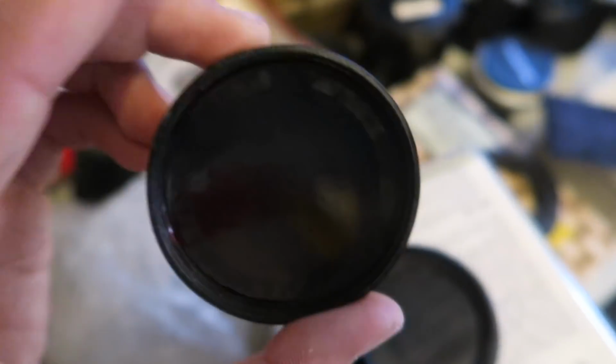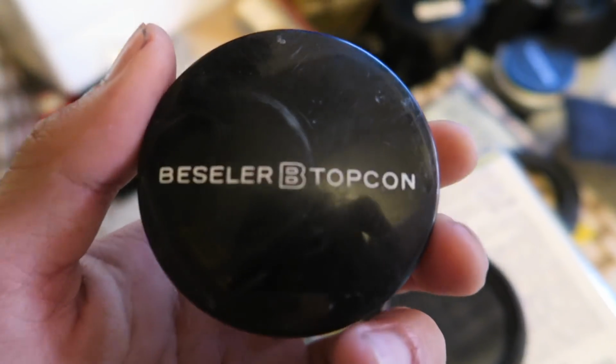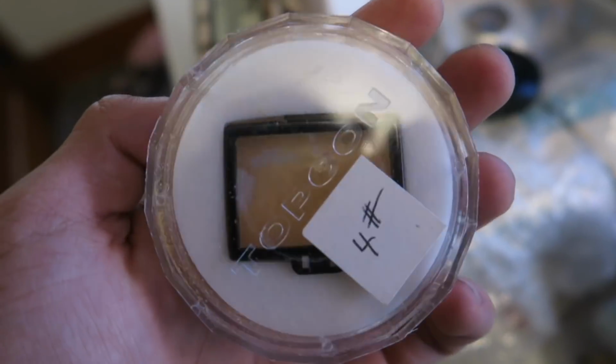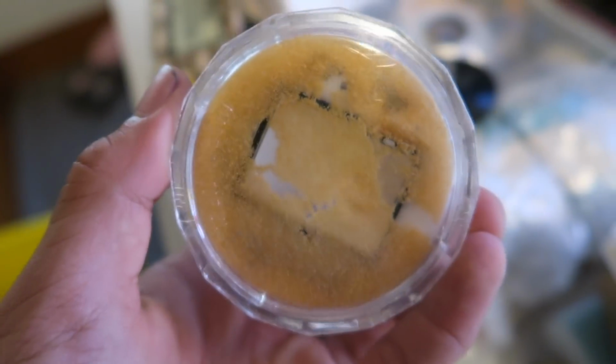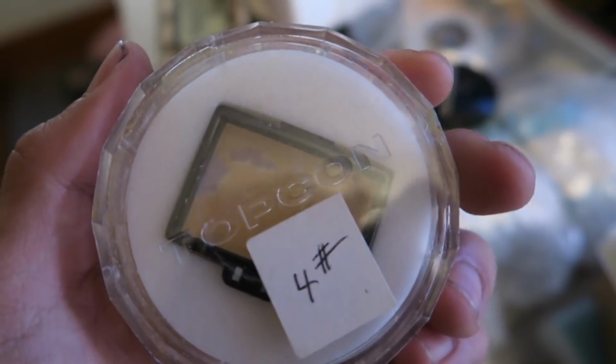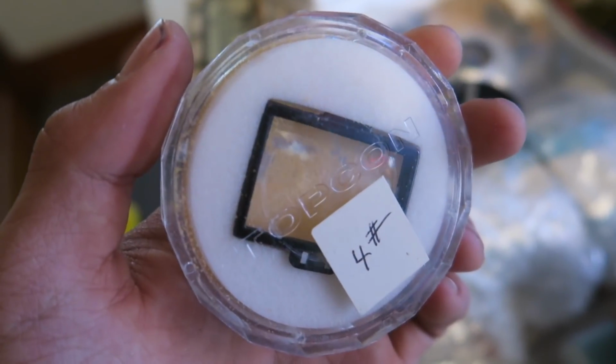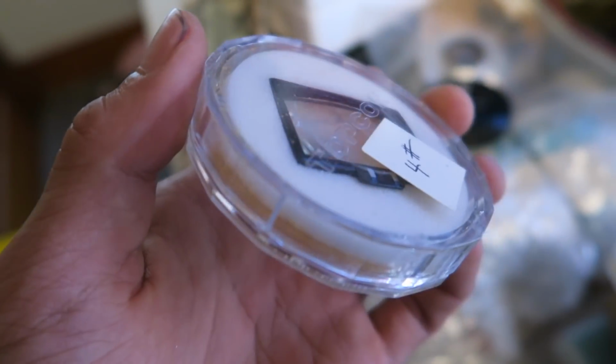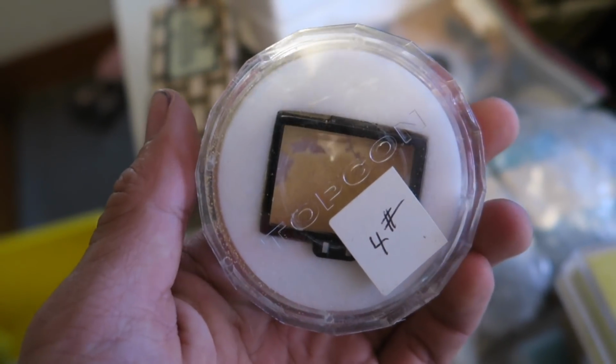Bessler Topcon filter in the original case with the cool topper on it. Never seen one. Probably 25, 30 bucks. Topcon focusing screen. We have a couple of those in there. Deteriorated foam in the back as usual. Anywhere from 25 in poor condition to around 100 if it's the right type of screen and mint shape. This one's probably going to fall in the 35 to 40 range.